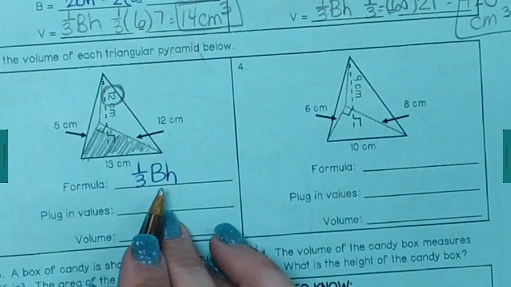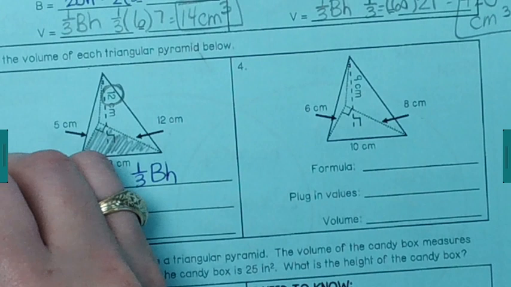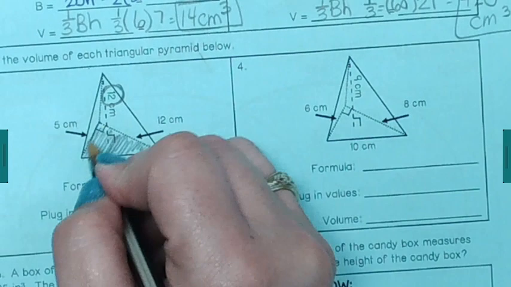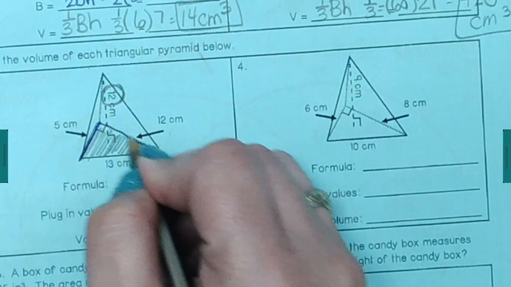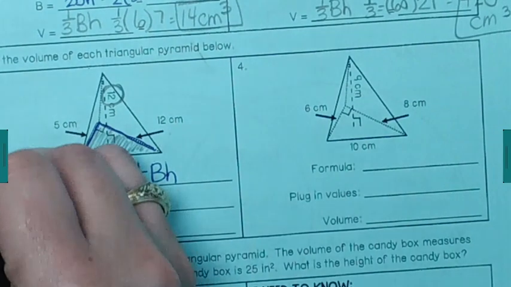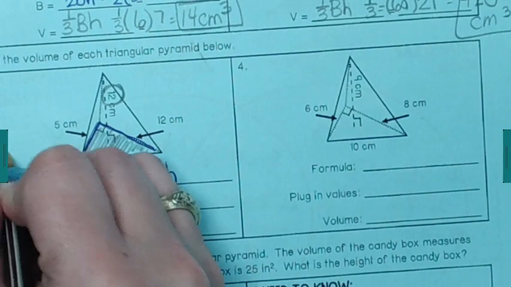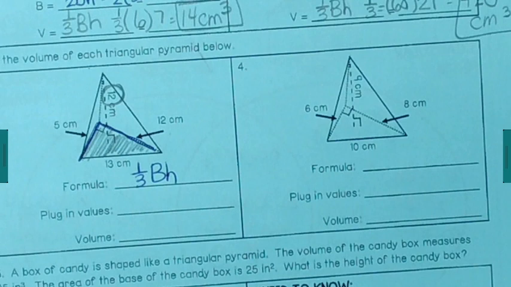They didn't really leave me any room, so I'm going to do big B over here. I shaded a triangle, so my formula is 1/2 BH. So the numbers that make up that triangle are what? 13 and 5. Where's your right angle?